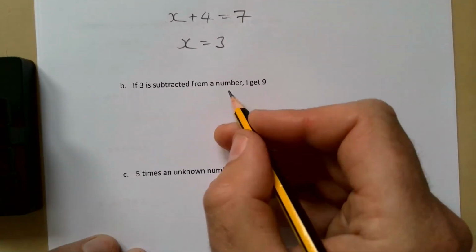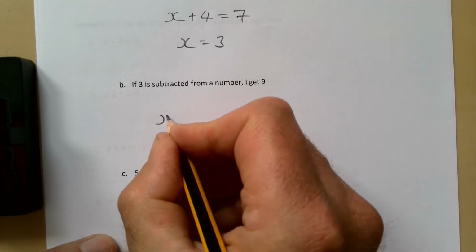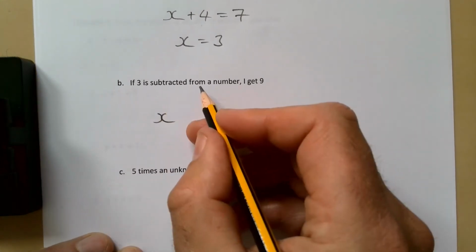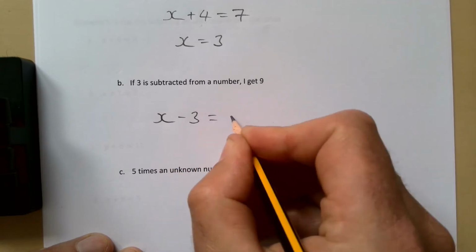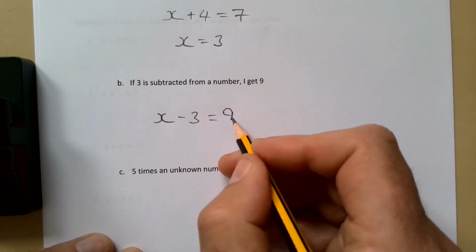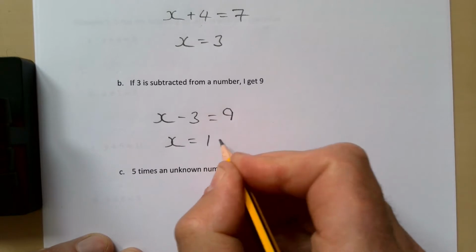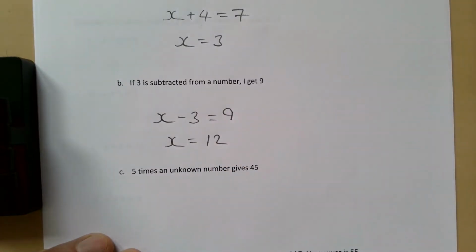Let's go for a number here again, so we're going for x. If 3 is subtracted from the number, so that's x, then take away 3, I get 9. So some number take away 3 gives me 9. That must mean then that x must be 12.